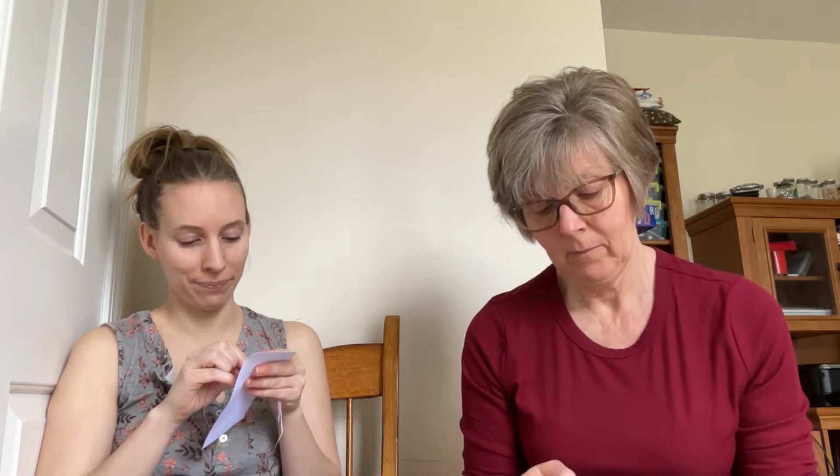What's your favorite piece that you've either stitched or you have hanging on your wall? I have a few. I have a piece hanging on my wall that you actually stitched for your dad, all of the whiskey distilleries in Scotland.